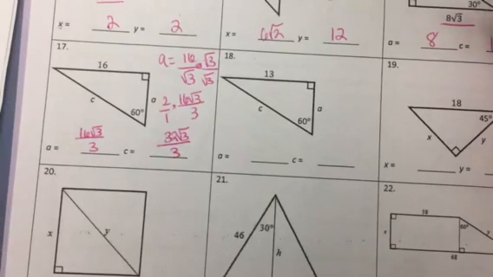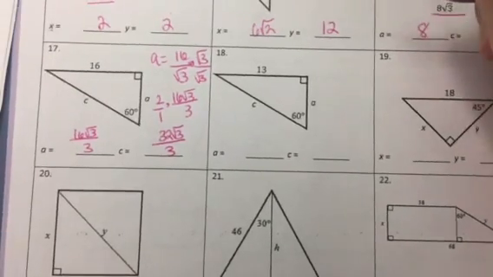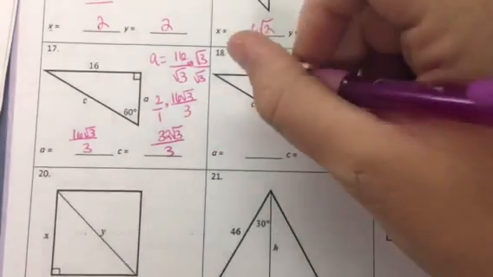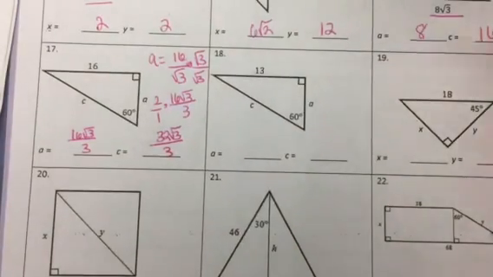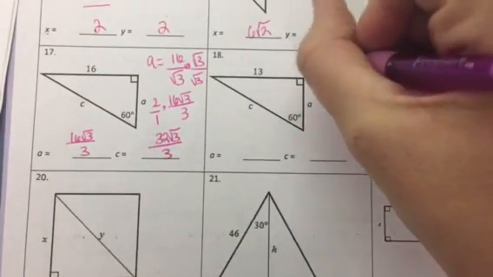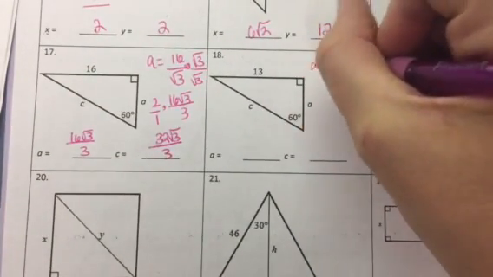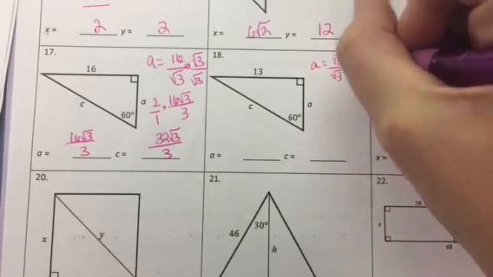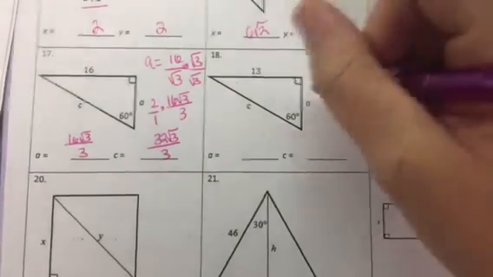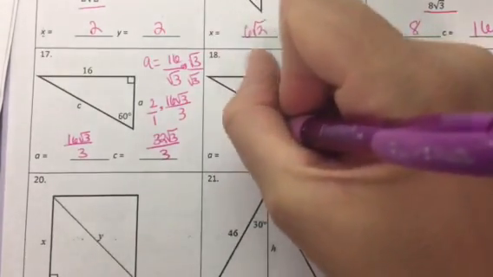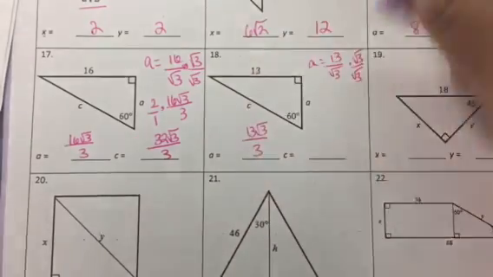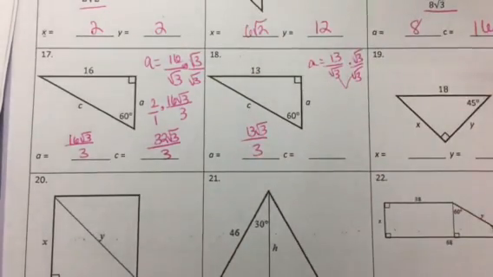Oh, 18's not any easier. 18's a really similar problem again. We've got the long leg is 13. So A is going to be equal to 13 over the square root of 3. We'll go through the same steps to rationalize it. And we're just going to get 13 root 3 over 3, because root 3 times root 3 is the square root of 9, or just 3.